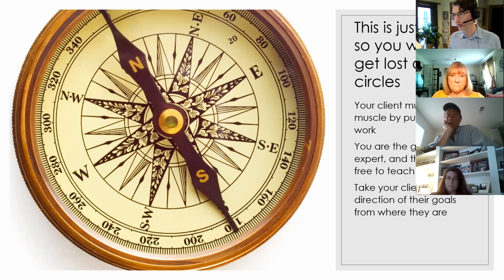Okay, you are the guide, the expert, and the resource, free to teach as you like. I gave you a good lesson structure, not the only one. Okay, so take your client in the direction of their goals from where they are. So wherever you are now, which way do I go from here? What's step 1? We said the role of the personal trainer is to identify where the client is.